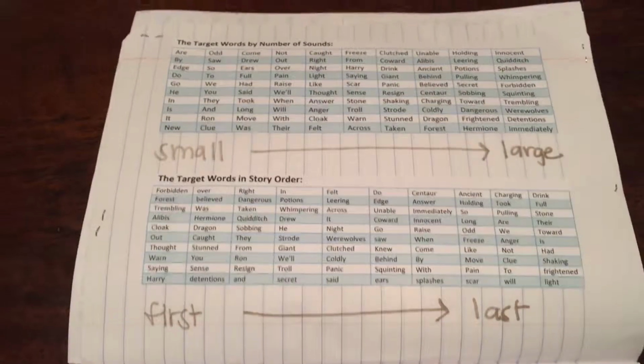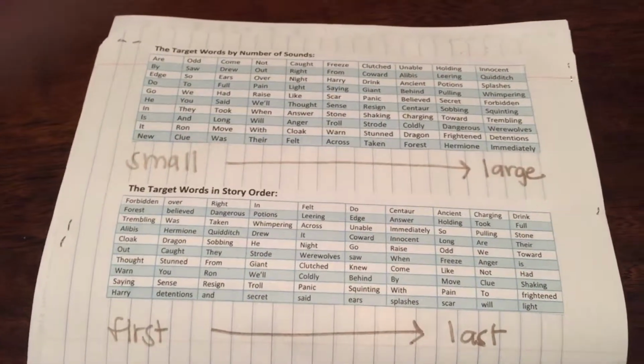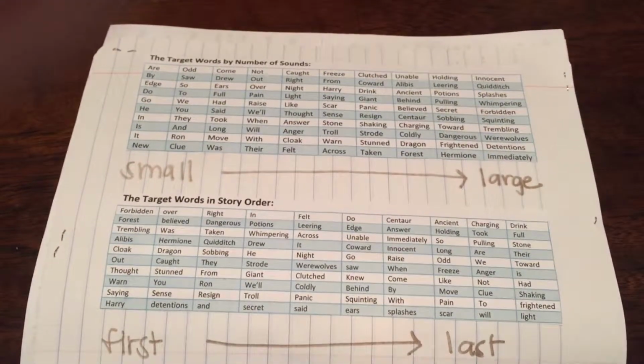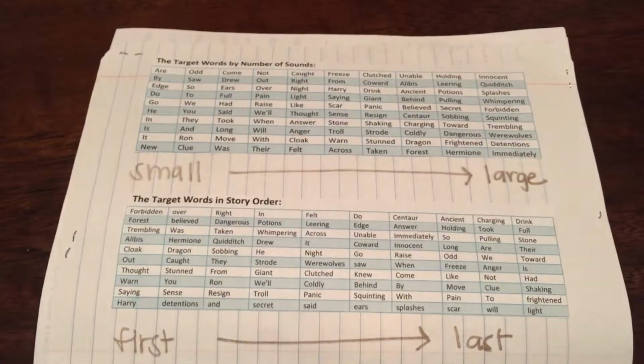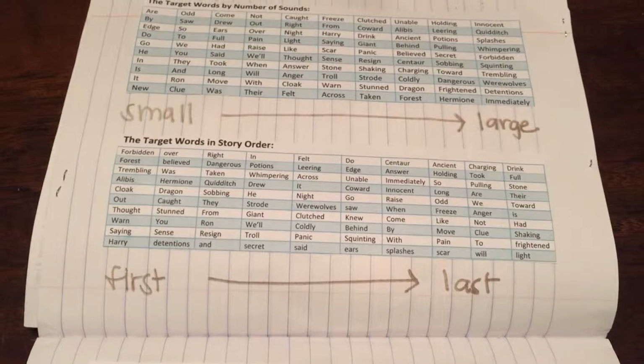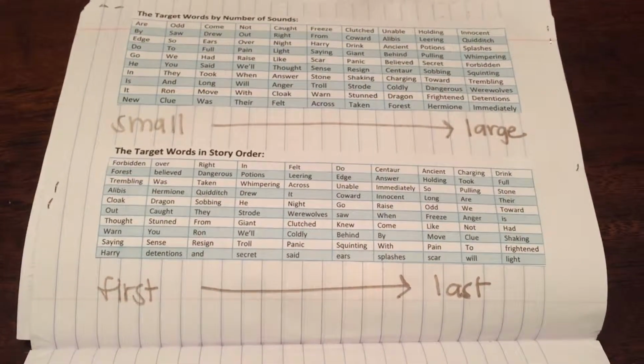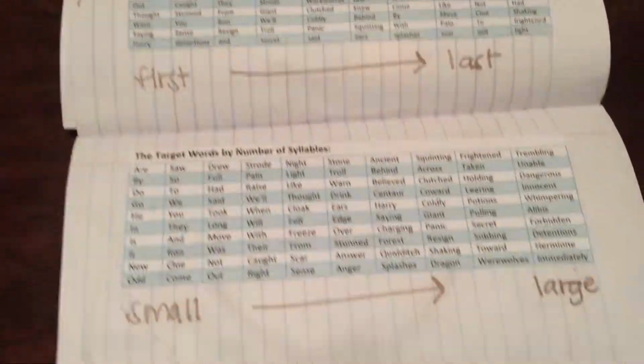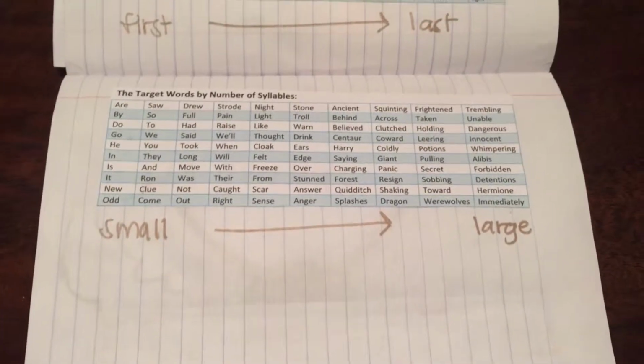100 target words from the Forbidden Forest chapter. The first one is by number of sounds, so it's small words to large words typically. And then the second one is in story order, so how they appear in the chapter in order. Then this page is number of syllables.